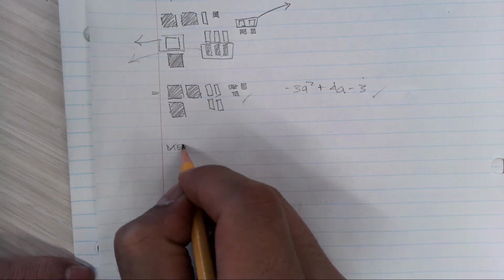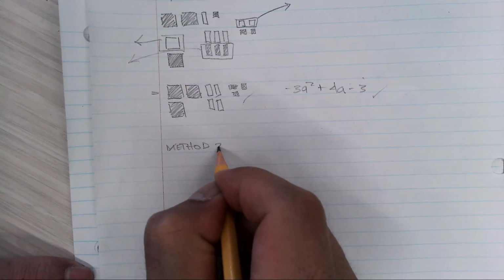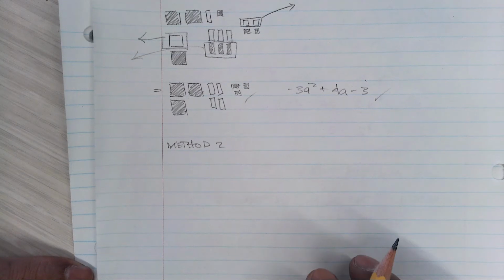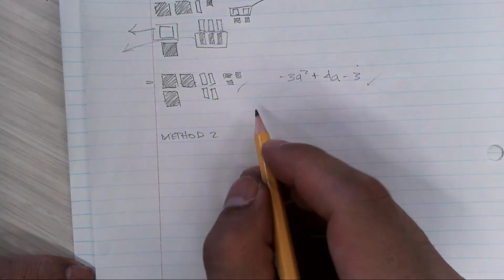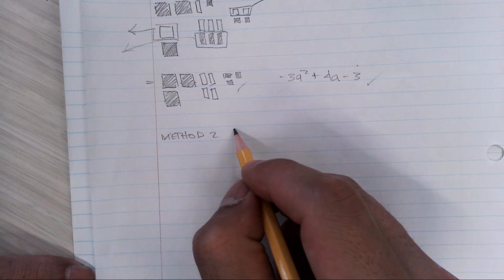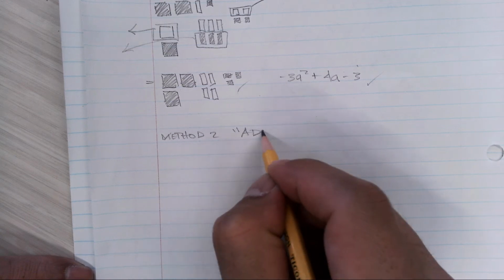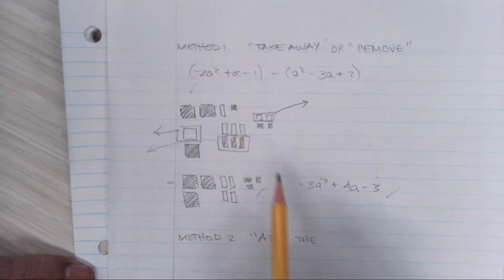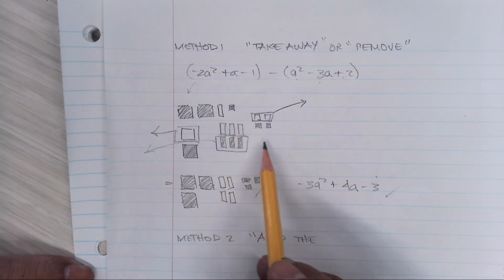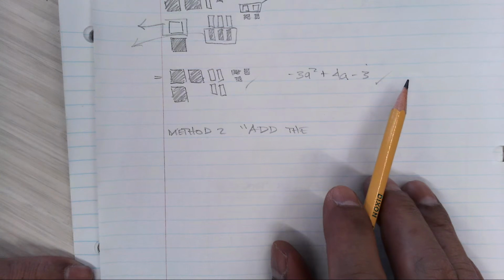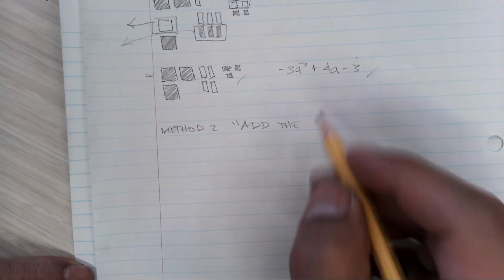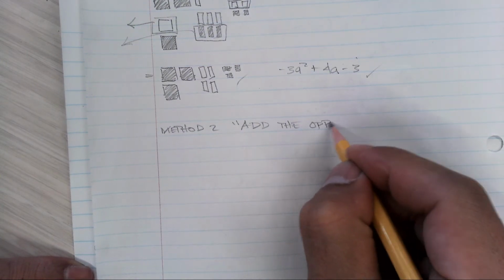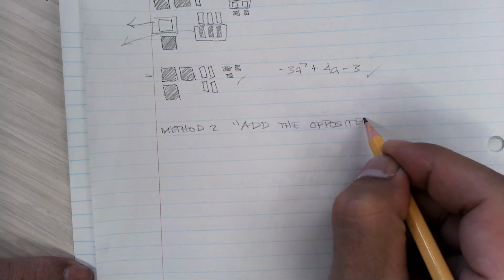Here's method number 2. And guess what? This method is just like what we do in the polynomials, which is add the opposite. I don't understand why they try to change it back to this when we already know how to do this one. You'll see what I mean as I try to explain this.